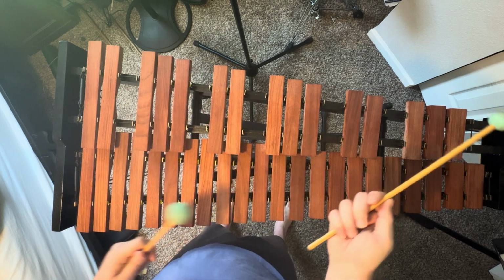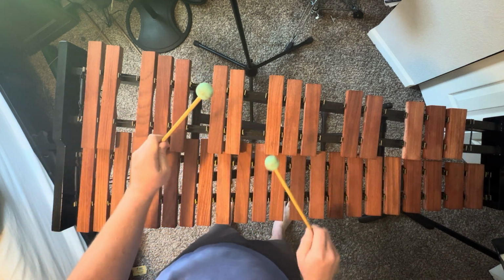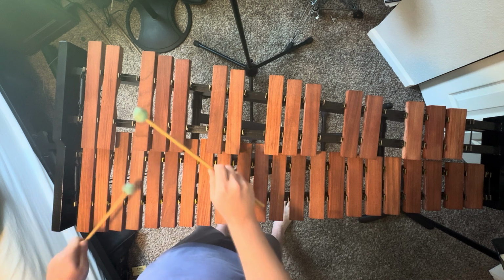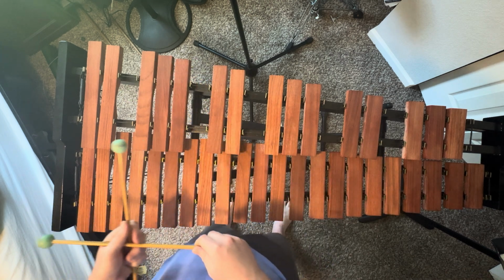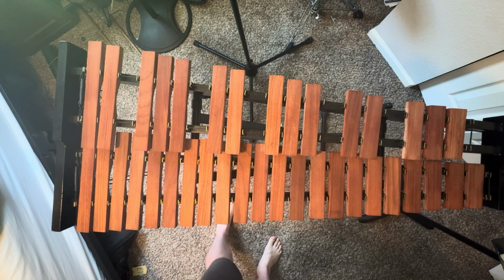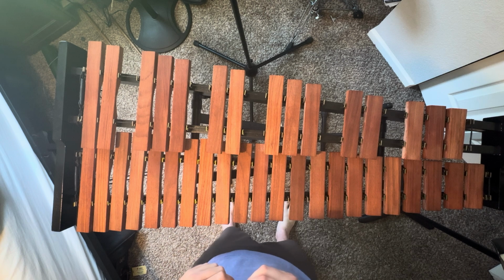Except I started on A flat. Let's try that again in F. Okay, so on and so forth, and just like with your major scales, you will build up to a total of 7 flats.